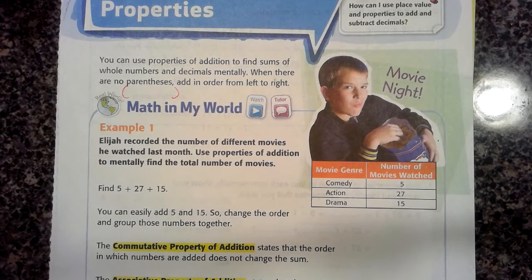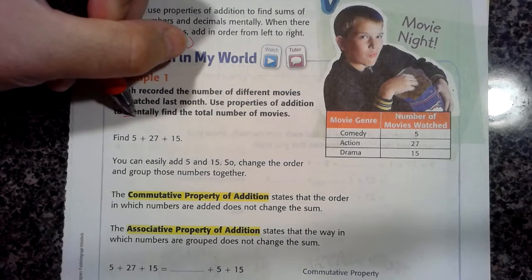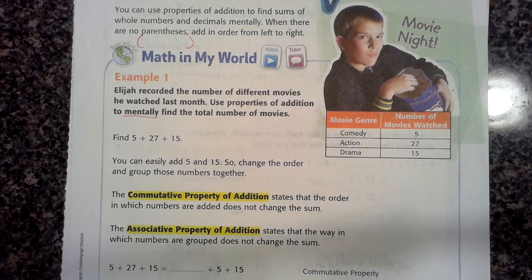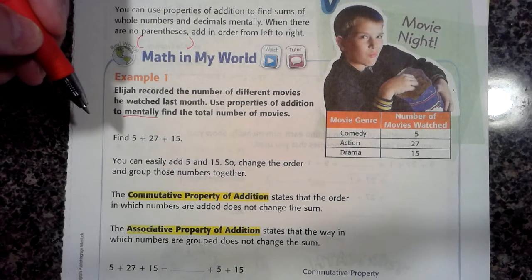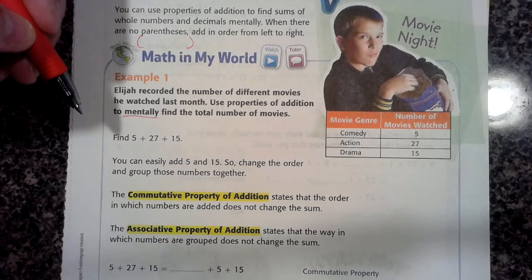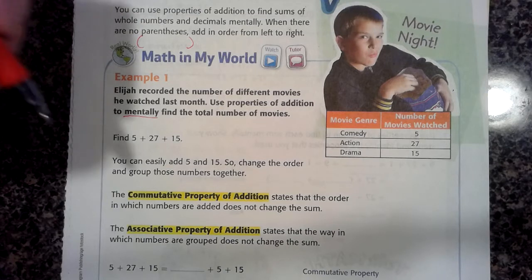All right. So let's look at the first one, math in my world. Here we have example 1. Elijah recorded the number of different movies he watched last month. Use properties of addition to mentally find the total number of movies. So again, we're going to be doing this mentally. What makes this unique here is we're getting the actual correct answer. We're not estimating, we're getting the actual answer. And we're doing that by using mental math, so we don't have to write anything down.